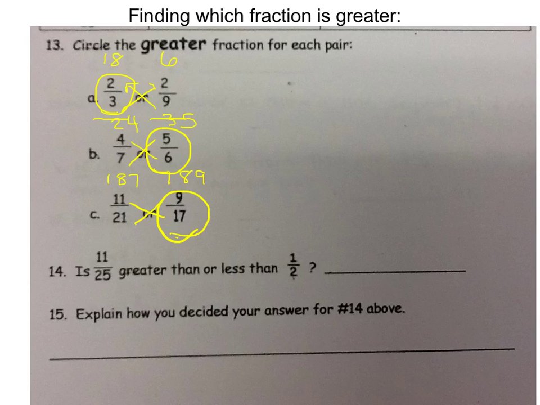The reason this works is because thinking about trying to find common denominators, when we would find a common denominator, for example, we would multiply 9 times 3 and 3 times 9.